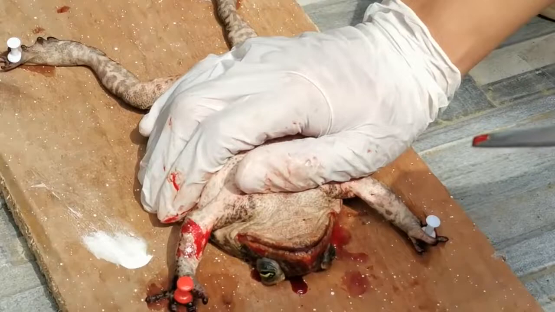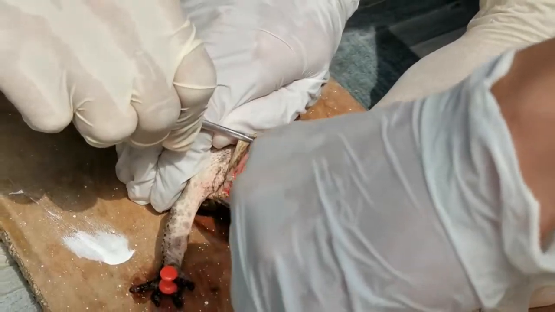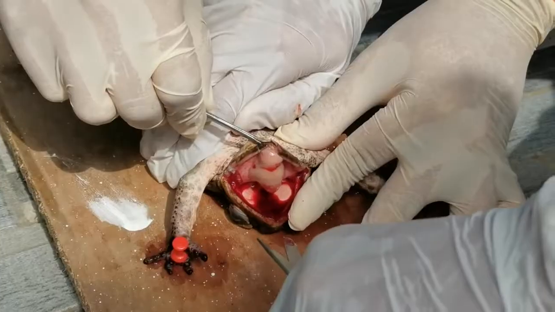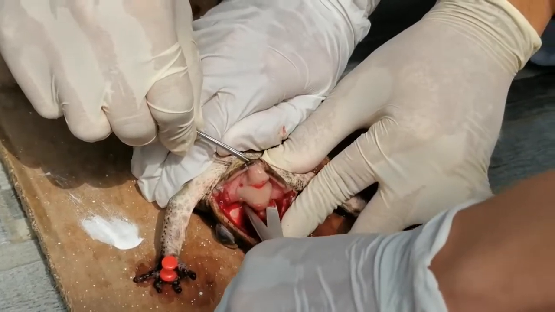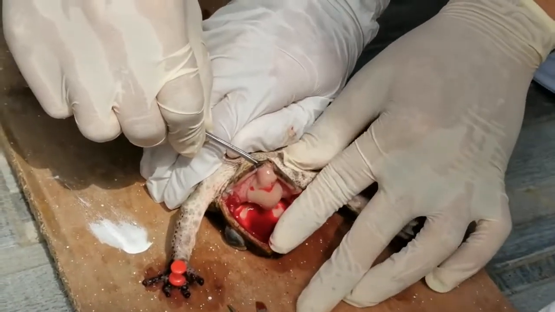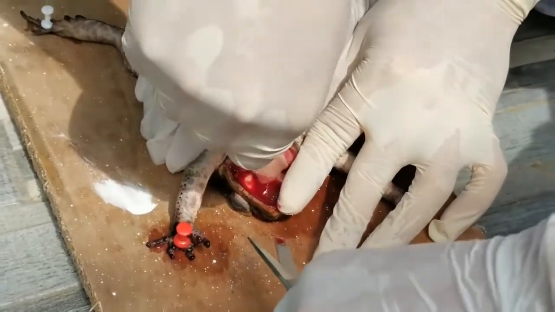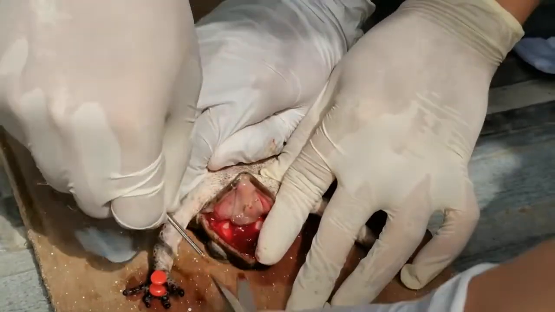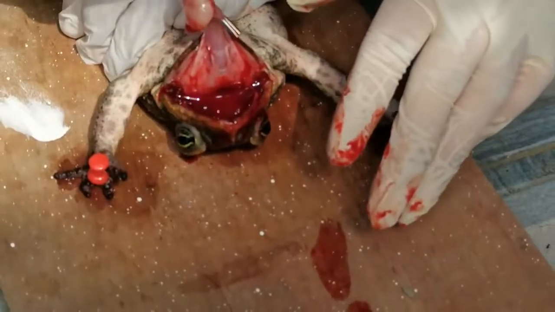Pry open the mouth. Use the scissors to cut the corners of the mouth where the maxilla or upper jaw and mandible or lower jaw join together. In the frog's mouth is the tongue, which is a muscular, sticky flap on a living frog. The frog flicks out the tongue from the floor of the mouth to catch flying insects. Pull out the tongue.